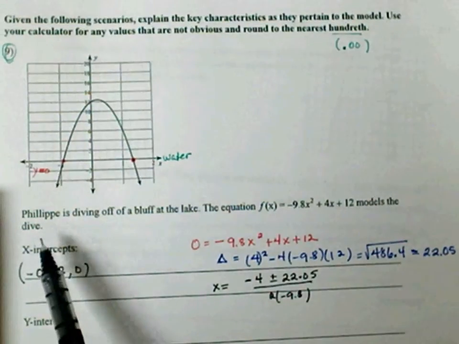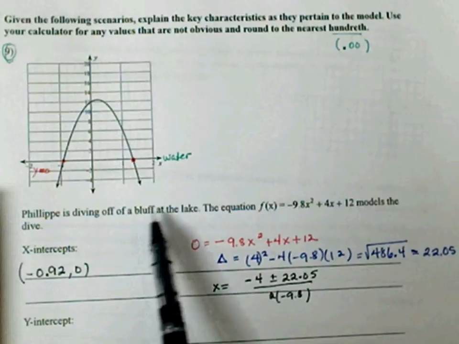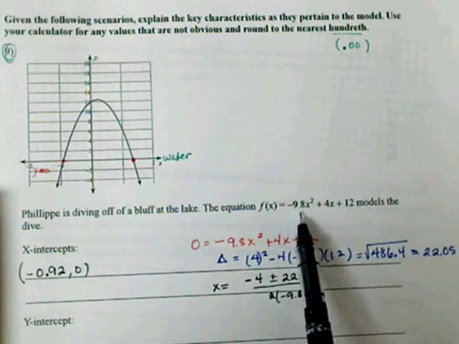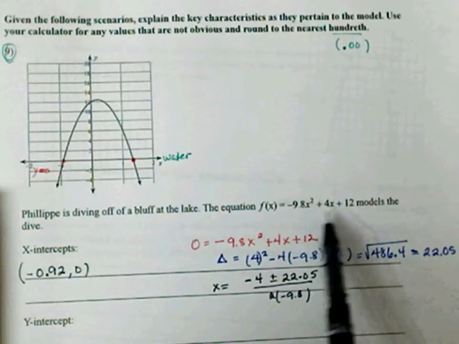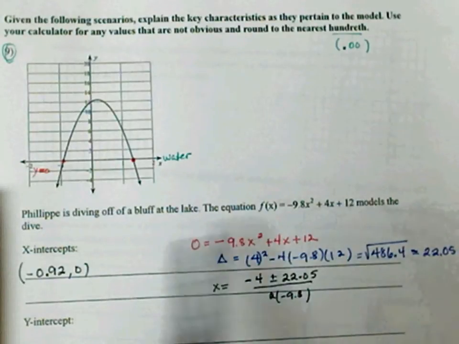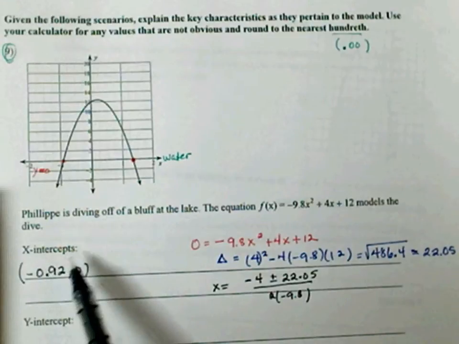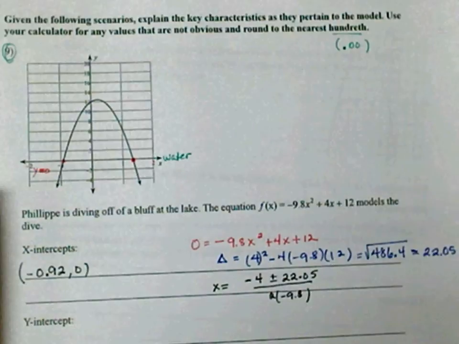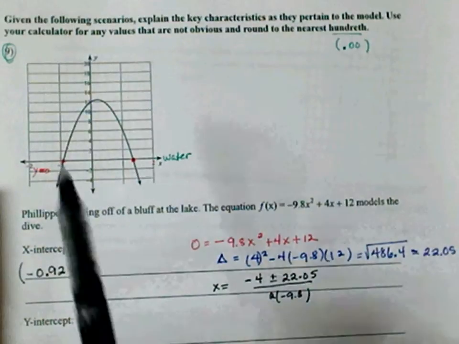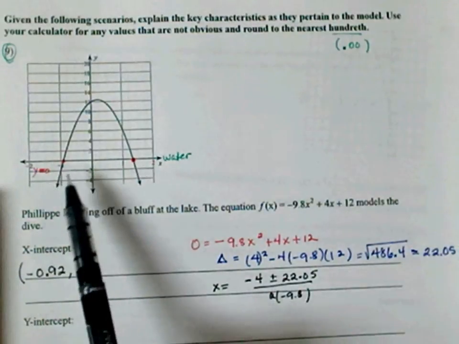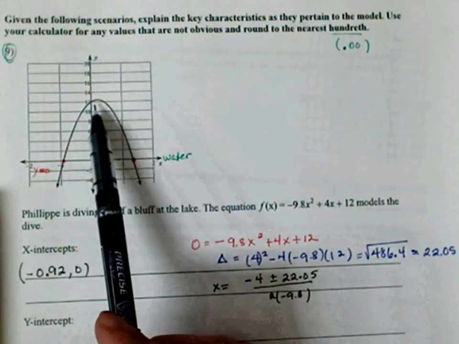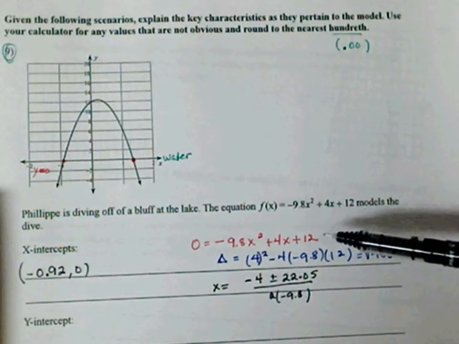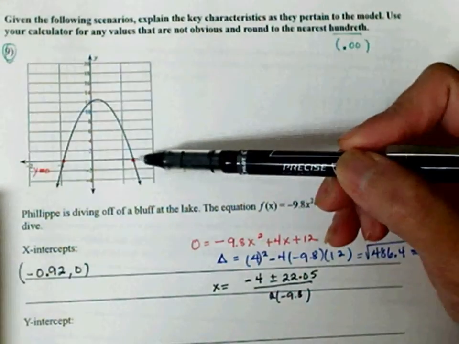And the first question says, Philip is diving off of a bluff at the lake. The equation y equals negative 9.8x squared plus 4x plus 12, you say f of x, models the dive. It asks you to find the x-intercept. And if you look, the x-intercept is probably where he enters the water, okay? And right here's where all the rocks are probably, and here's all the bluff, and this is probably where he jumps.